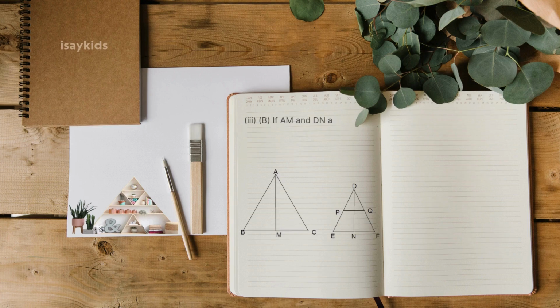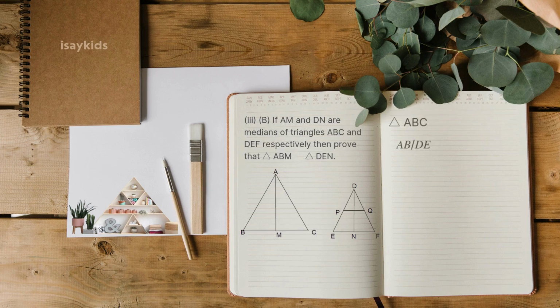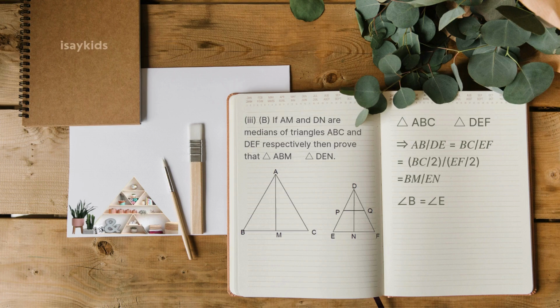The last OR part is, if AM and DN are medians of triangle ABC and DEF respectively, then prove that triangle ABM is similar to triangle DEN. Now triangle ABC is given to be similar to triangle DEF, which means that AB upon DE is equal to BC upon EF, is also equal to half of BC upon half of EF, so BM upon EN. So also angle B would be equal to angle E because the two triangles are similar. That means triangle ABM would be similar to triangle DEN.